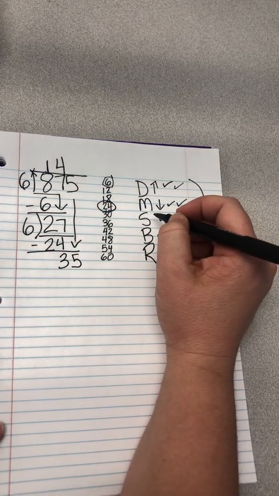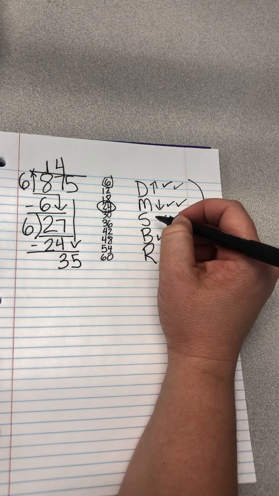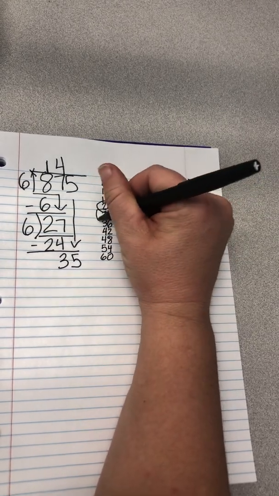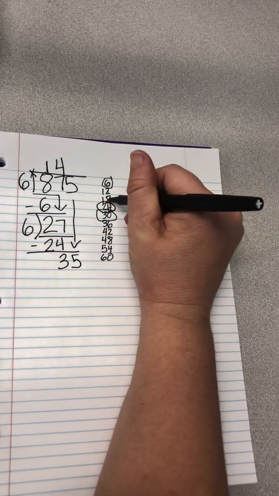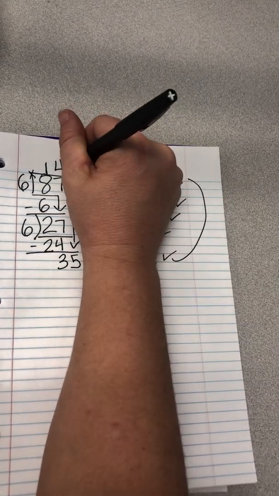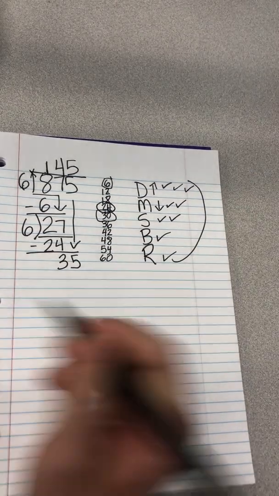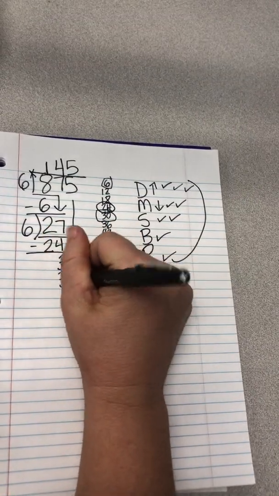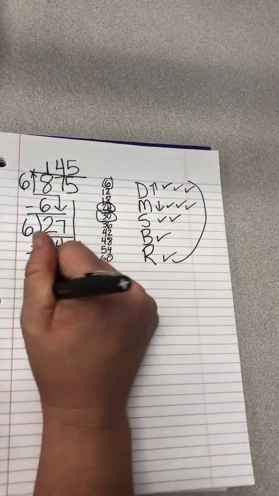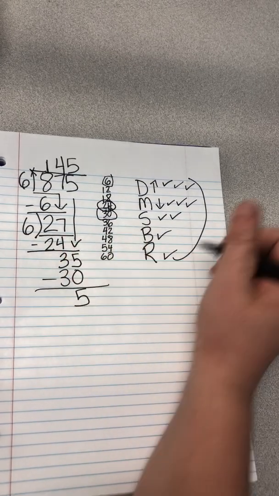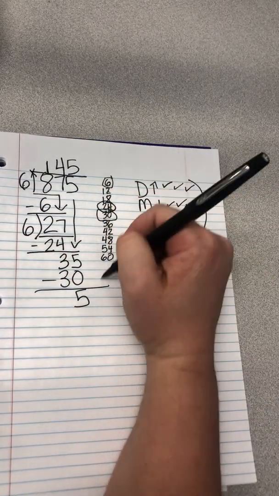6 goes into 35. How many times without going over? Right here, we're going to count 1, 2, 3, 4, 5 times. 6 times 5 is 30. Then I'm going to do what? Subtract gives me 5. Is there anything else to bring down?